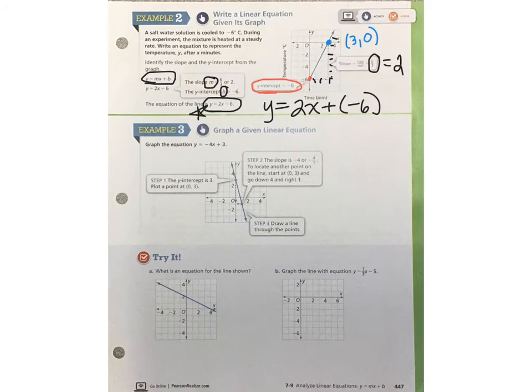Now let's look at example 3. Graph a given linear equation. So this time they're going to give us the equation, and our job is to put it on the graph. So the first thing that we do is we look at the equation and we identify the parts. The first thing that I see is the y-intercept, and the y-intercept right here is the plus b. So b equals 3.